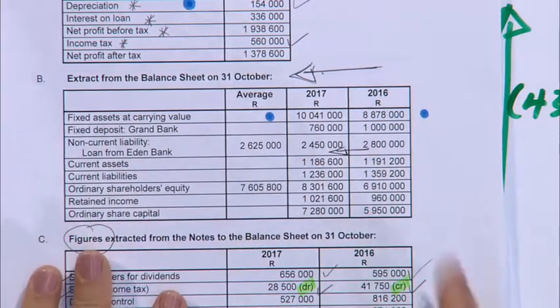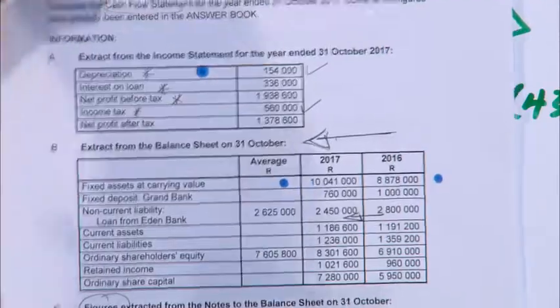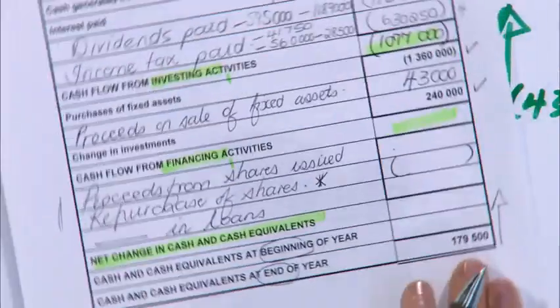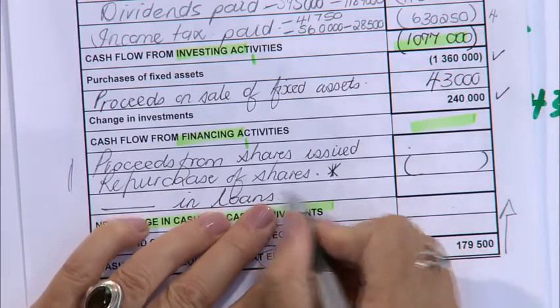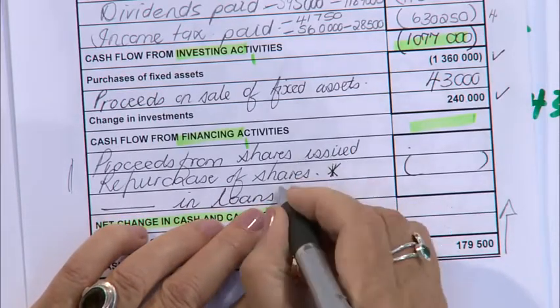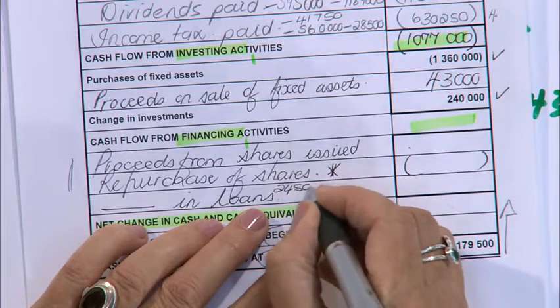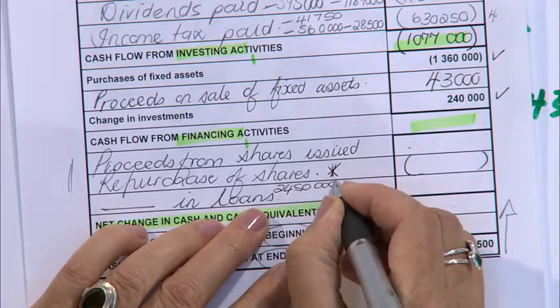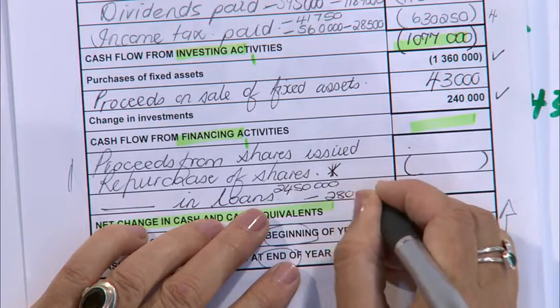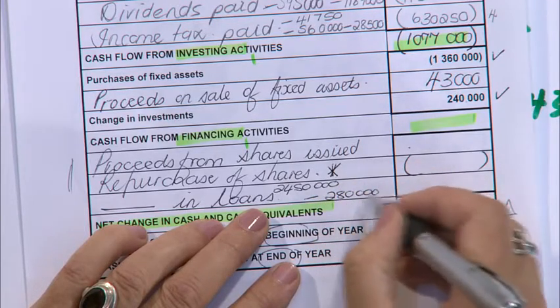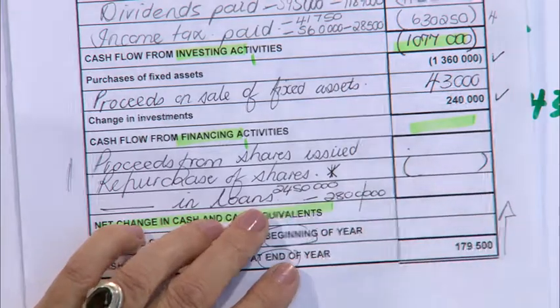Now, what I write is, and your teacher might do the exact opposite, let them explain to you in class. It doesn't matter as long as you understand. What I have now, a 2,450,000 rand loan minus last year's loan. Whoop, see, my gaps are not in the right place now. There we go.